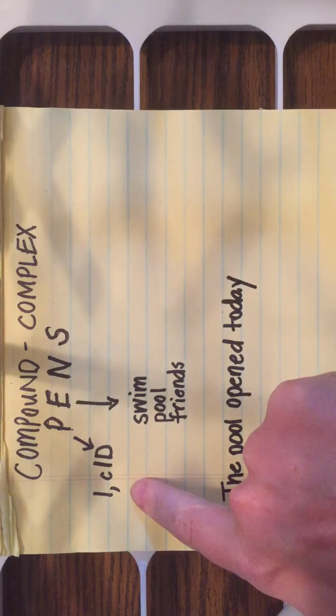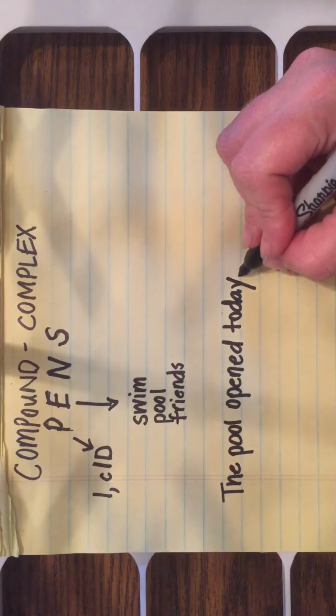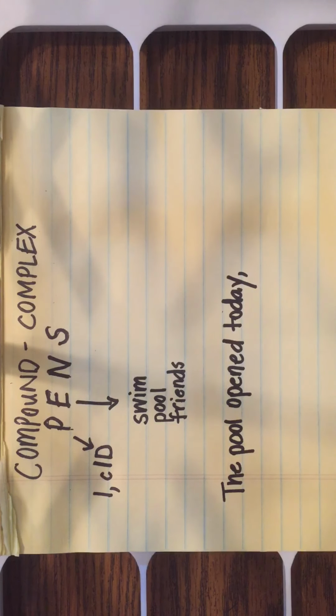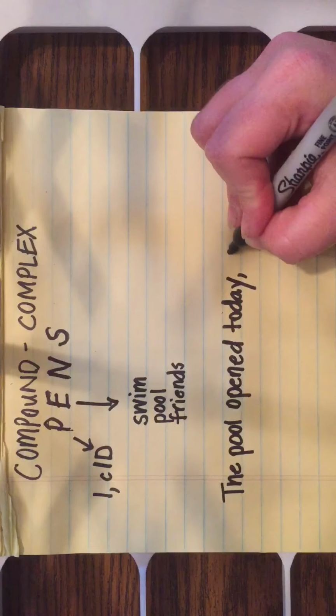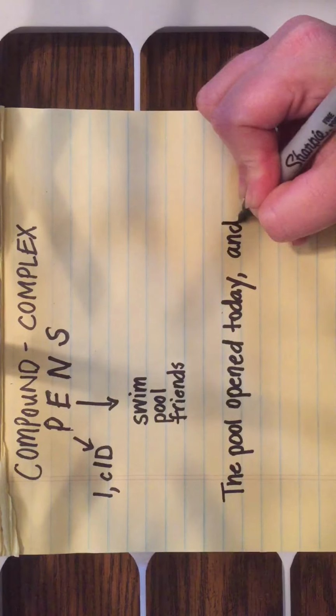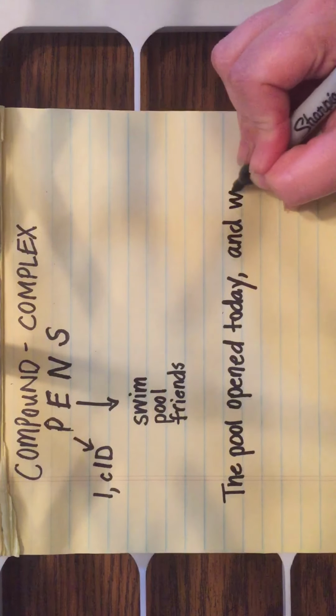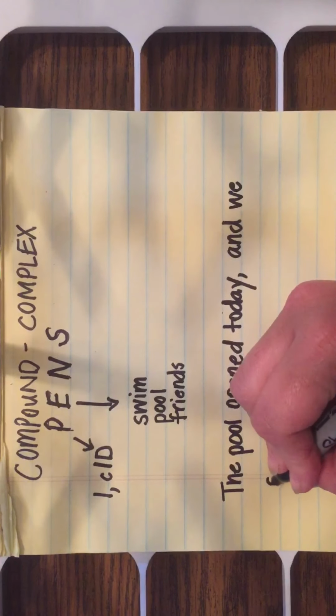Then, according to my formula, I am going to add a comma. The next word is going to be a conjunction. And a conjunction is a word that connects those two sentences. I'm going to use the word and. The pool opened today, and we swam.